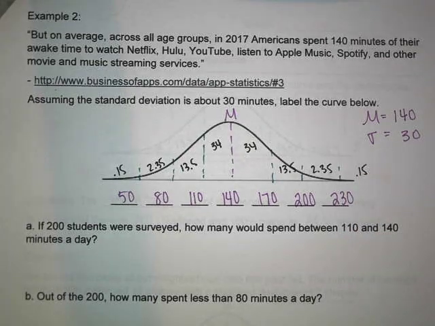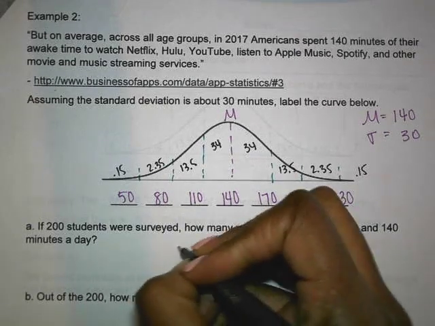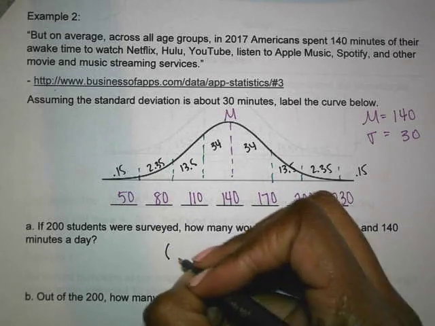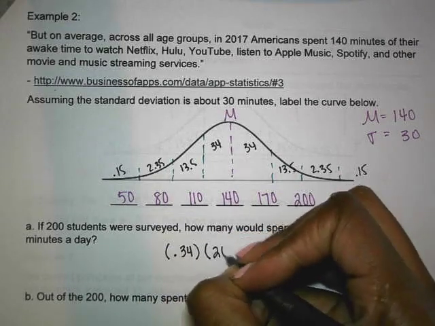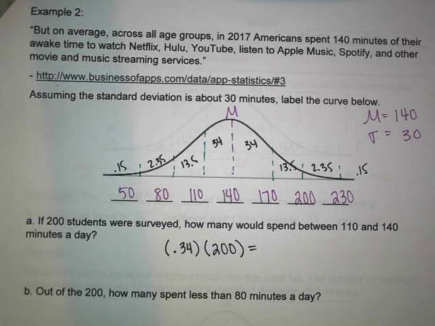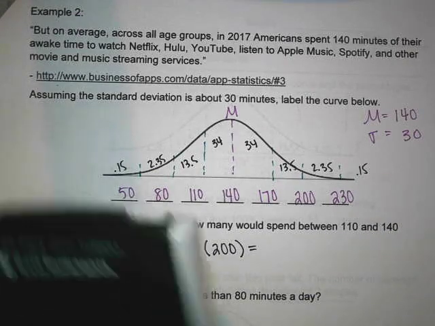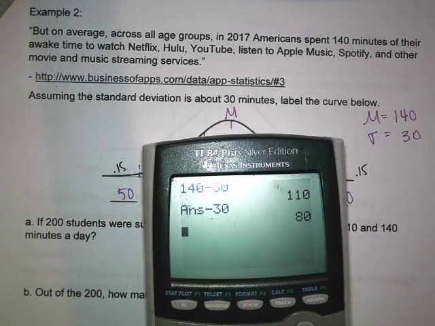Alright, so if 200 students were surveyed, how many spent between 110 and 140? Well, this is 34%. But we need to make it into a decimal, so that would be 0.34 times 200. 0.34 times 200 in your calculator, because when it says how many, we need an actual number.